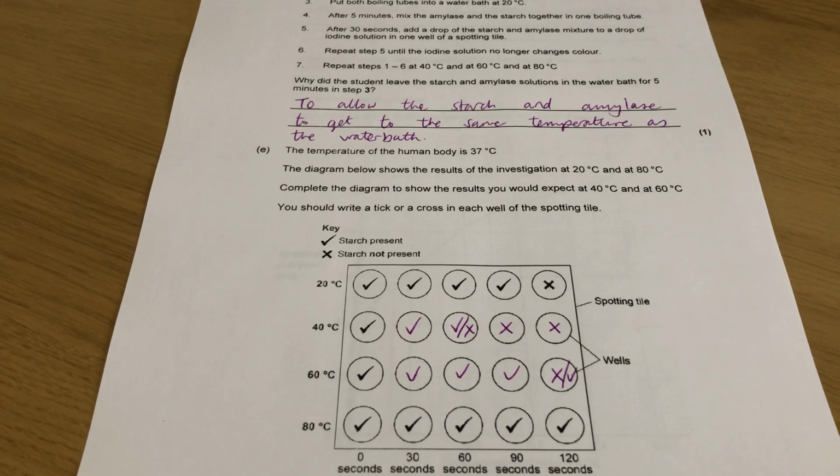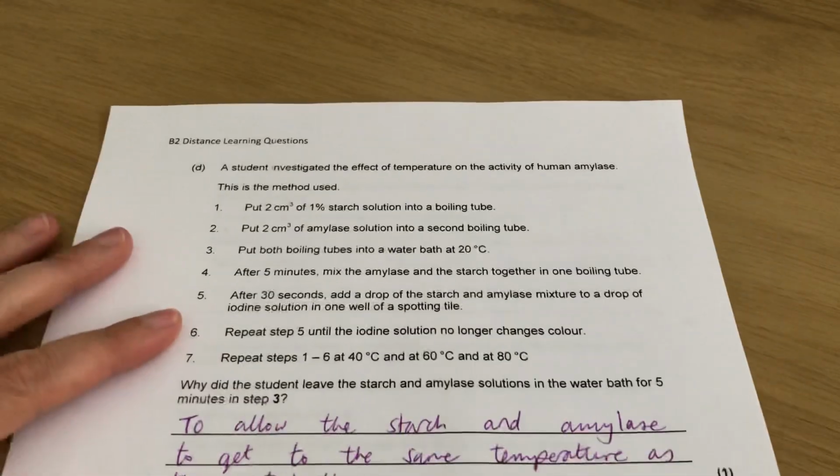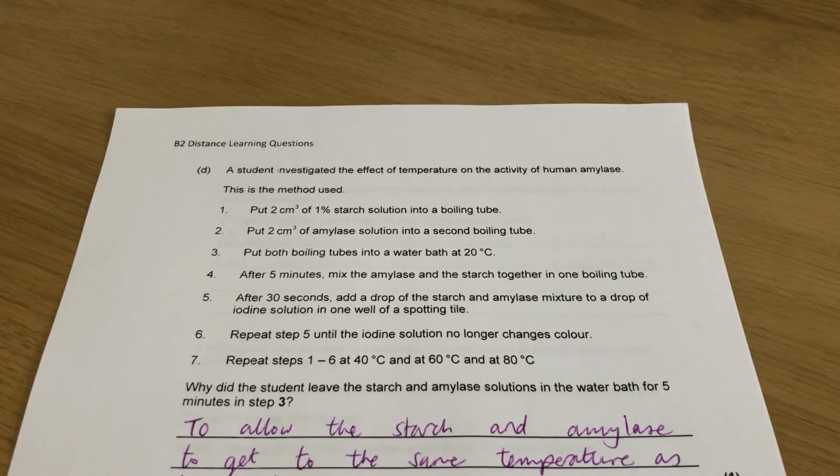Okay, a student investigated the effect of temperature on the activity of human amylase. This is the method used. Put 2 centimetres cubed of 1% starch solution into a boiling tube. Put 2 centimetres cubed of amylase solution into a second boiling tube. Put both boiling tubes into a water bath at 20 degrees C. After 5 minutes, mix the amylase and starch together in 1 boiling tube. After 30 seconds, add a drop of the starch and amylase mixture to a drop of iodine solution in a well of a spotting tile.